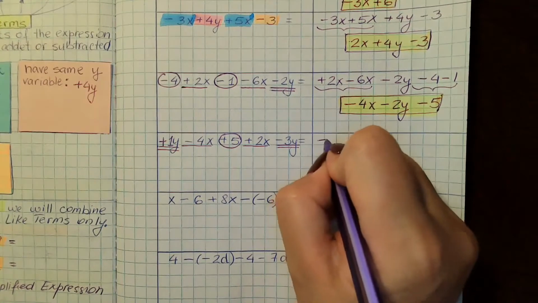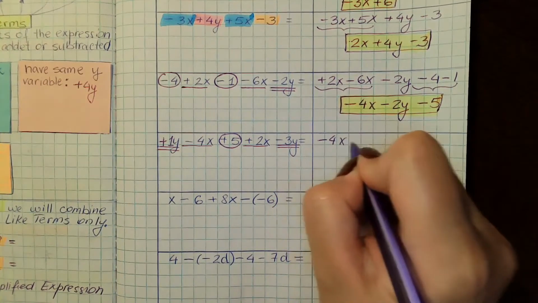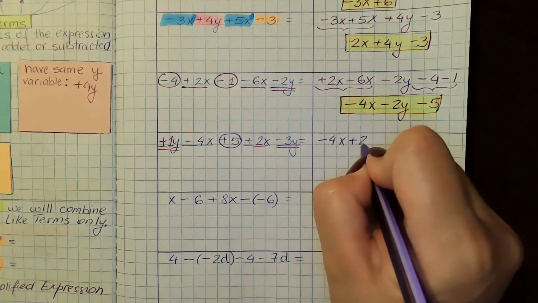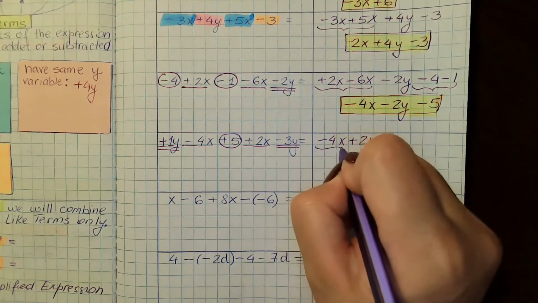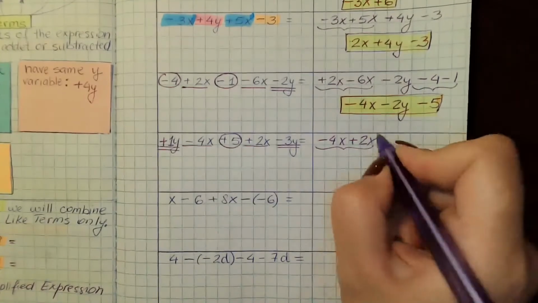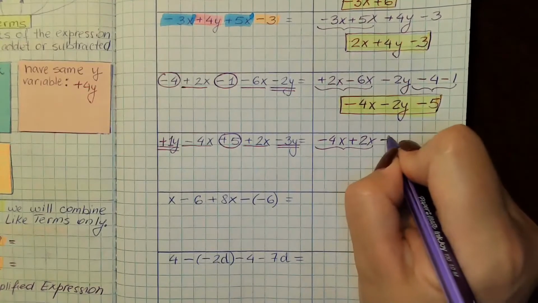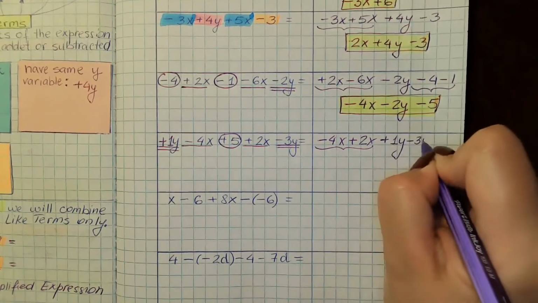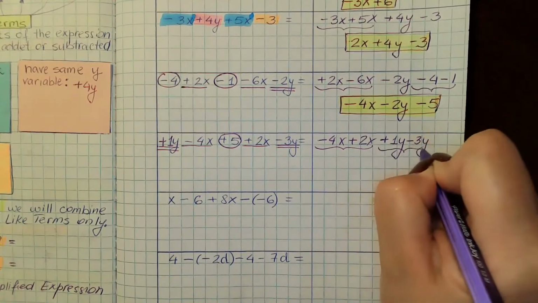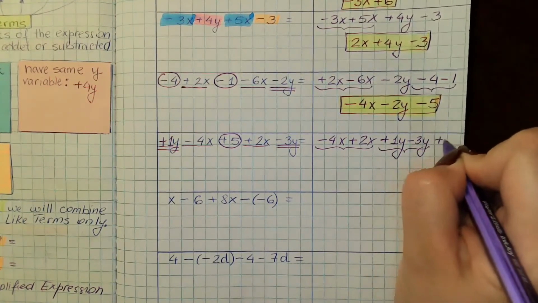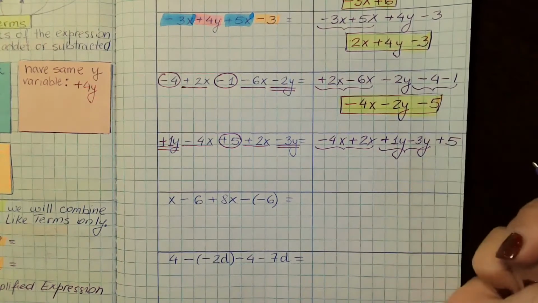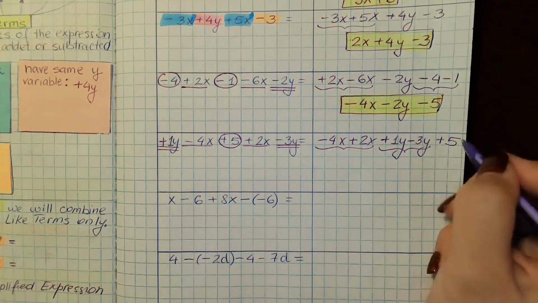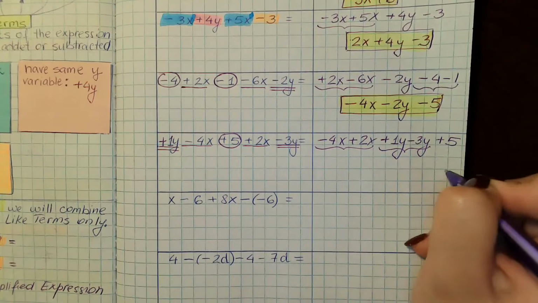So negative 4x plus 2x are alike. They will be combined together. Then positive 1y minus 3y will be combined together. Positive 5 is the constant that will go to the end of the problem. It's all alone, so it will stay alone.